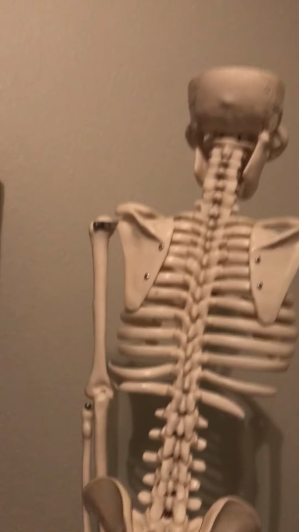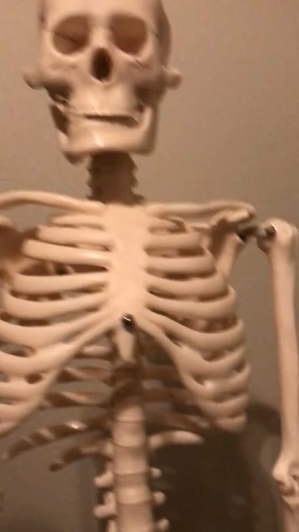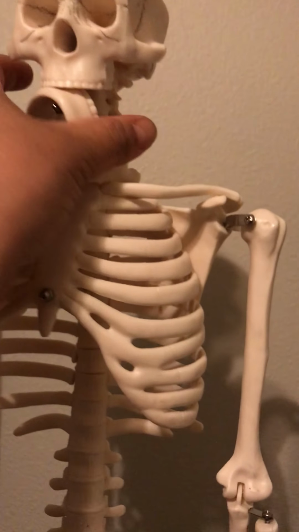Next is the thoracic cage. So let's turn this guy around. Oh, jaw got dislocated. Oh no. Oh no. Hold on.